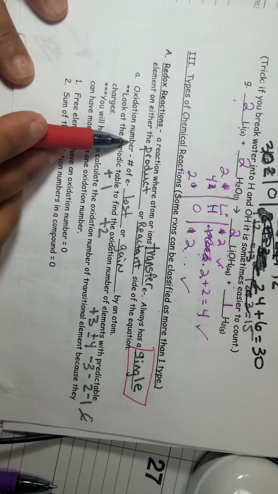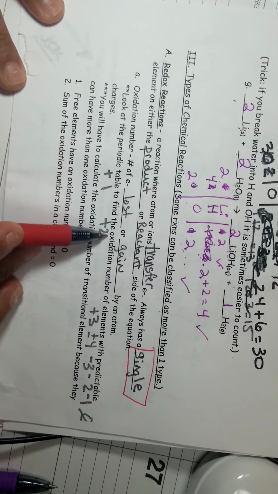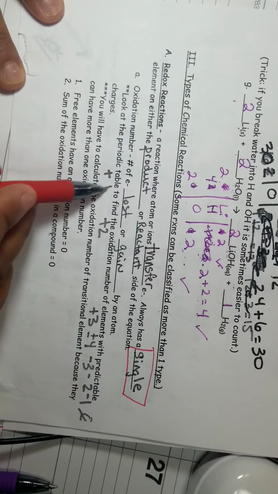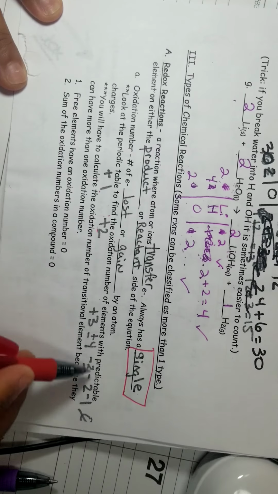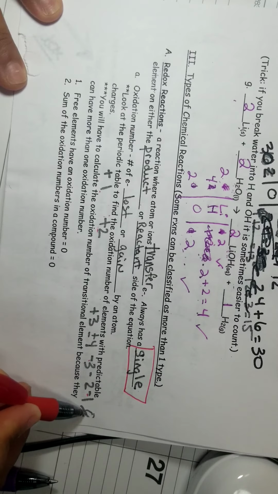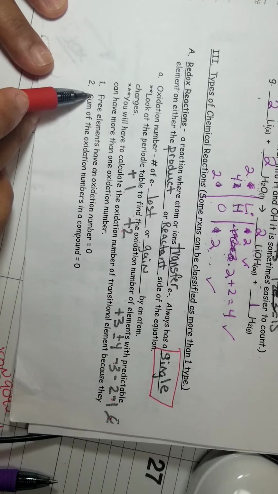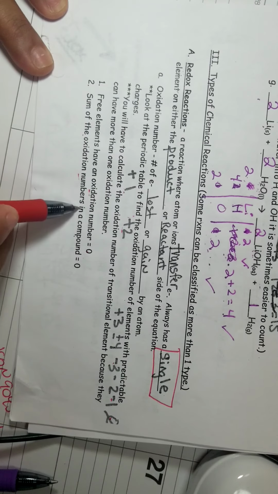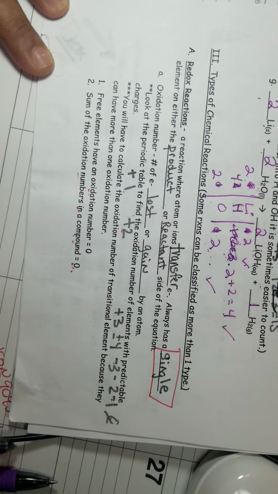It says here, oxidation number is the number of electrons lost or gained. That we know. Look at the periodic table and find the oxidation numbers for the elements and predict their charges, right? We know it's going to be +1 or +2 or +3, plus or minus 4, -3, -2, -1, and 0. That's what it kind of looks like on the periodic table. It says here, free elements have an oxidation number of 0. The sum of the oxidation numbers in a compound needs to equal 0. We're going to get to this and explain a little bit more later. Let's turn the page though.